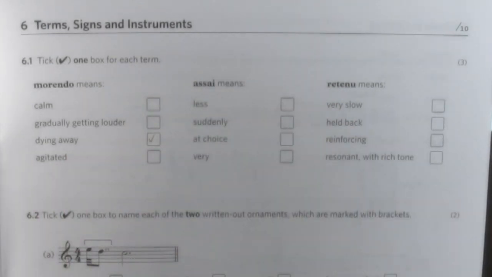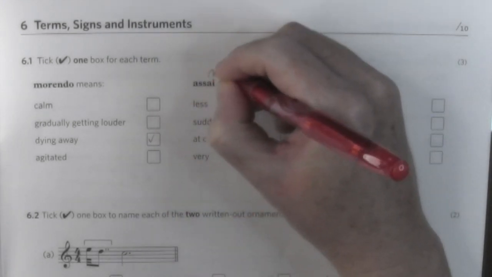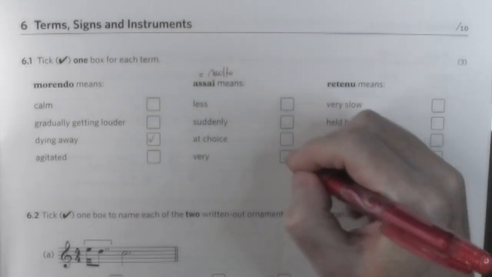And then also memory plays a big role here. Assai means like molto, so a lot, very.